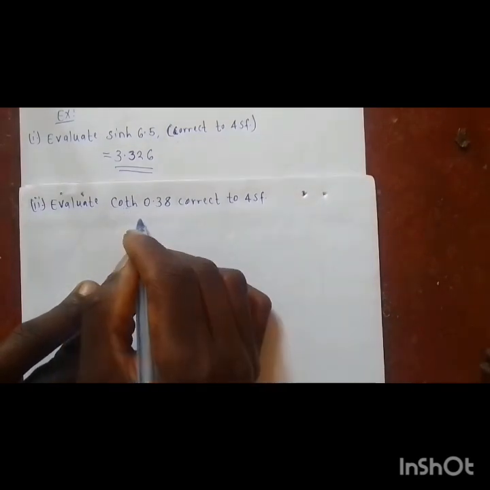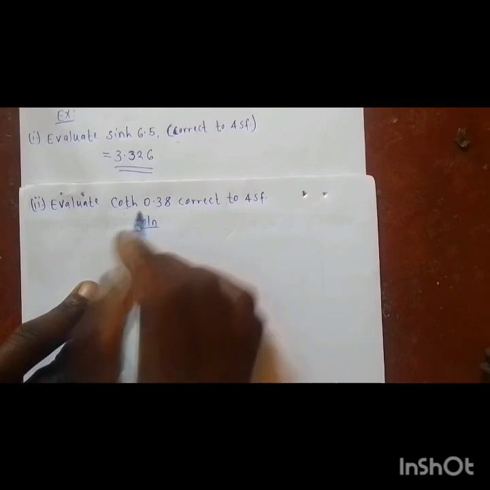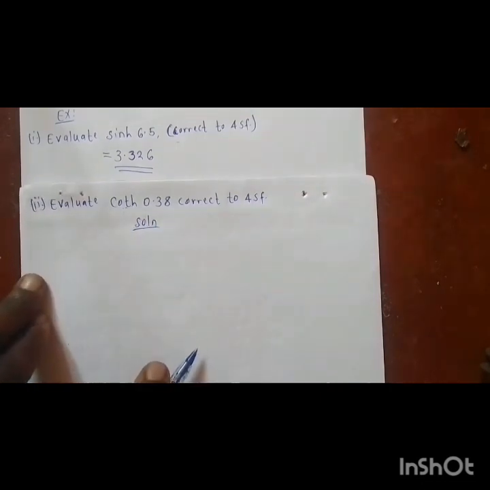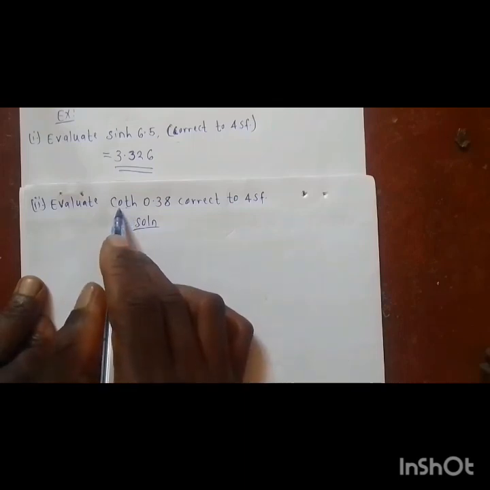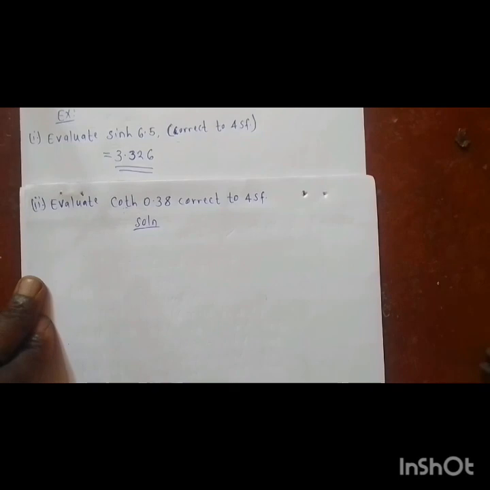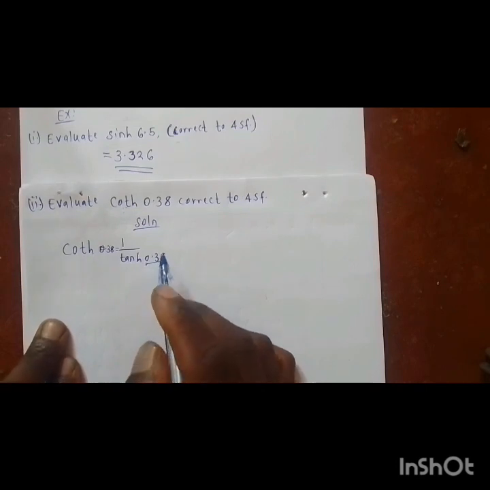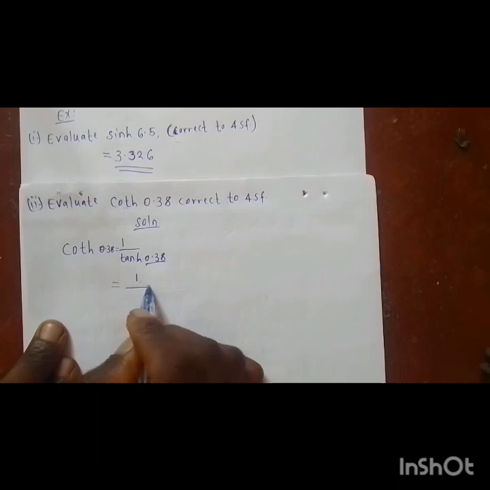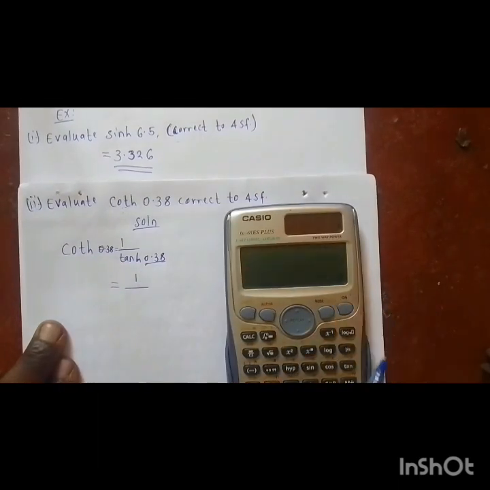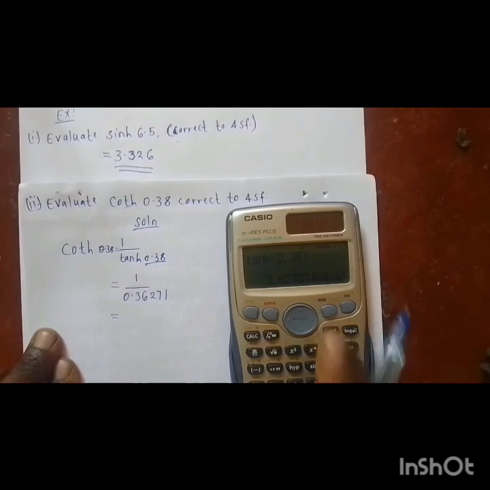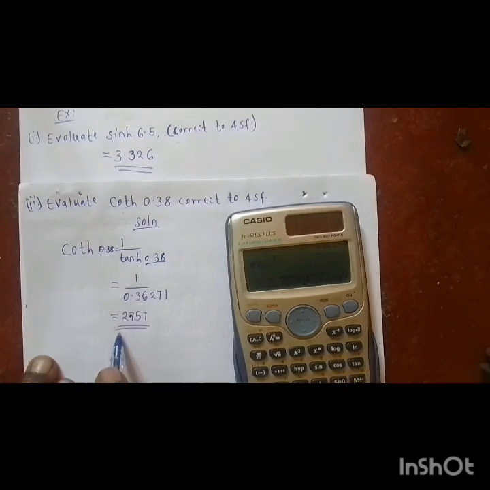So here you also use your calculator, but first you express the cotangent hyperbolic as the reciprocal of the hyperbolic tangent of 0.38. So this is, so that is it.